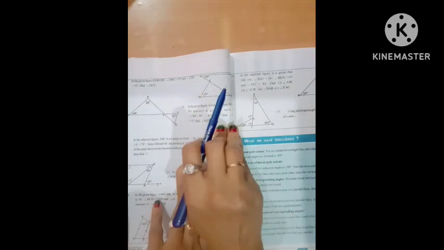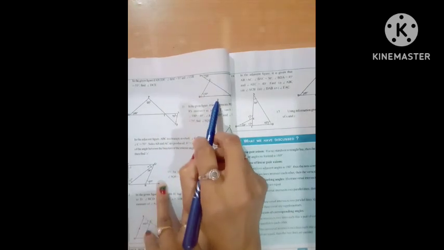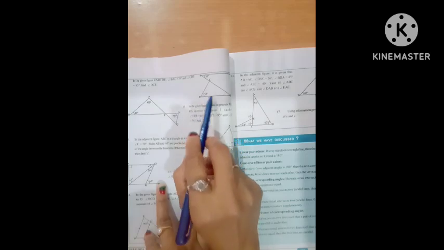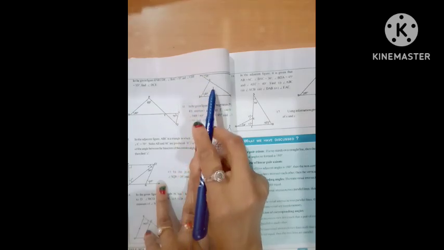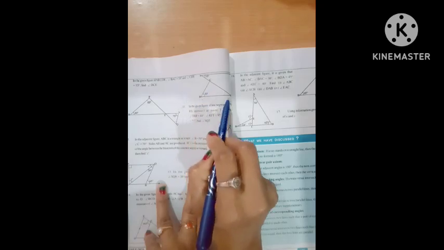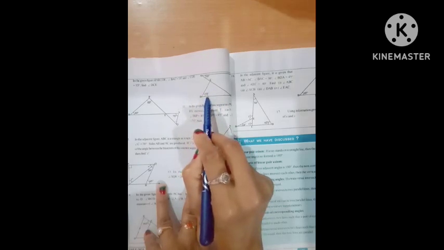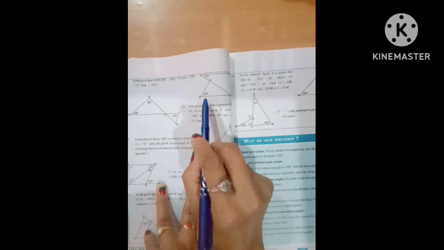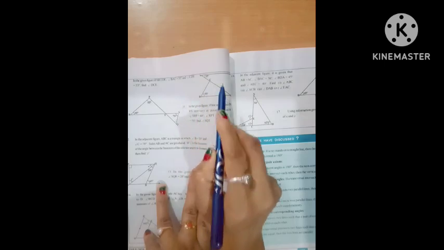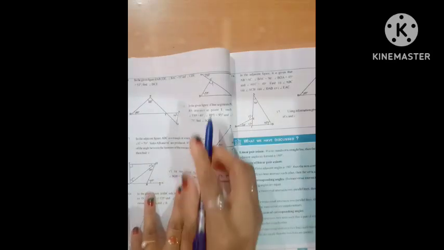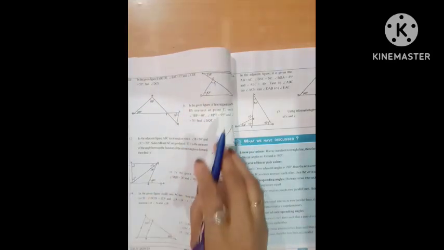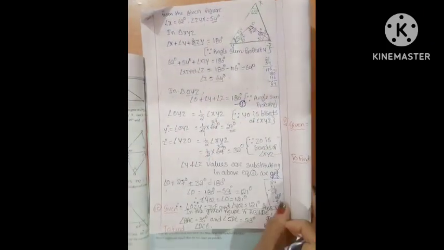AB and DE are parallel, this is given. Angle BAC is given as 35 degrees and angle CDE is given as 53 degrees. How do we calculate angle DCE? You don't know this angle yet. First, how will you do this problem? I can say this is a very simple problem.